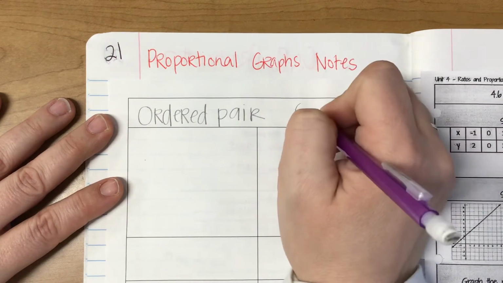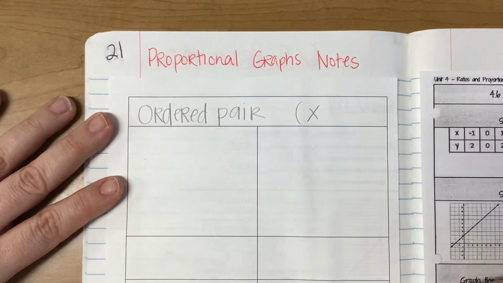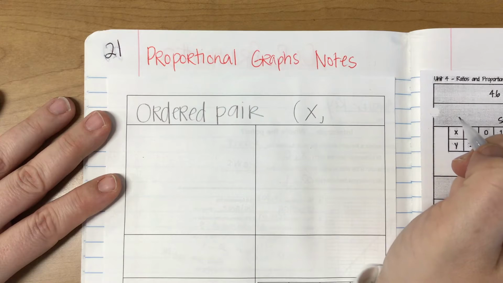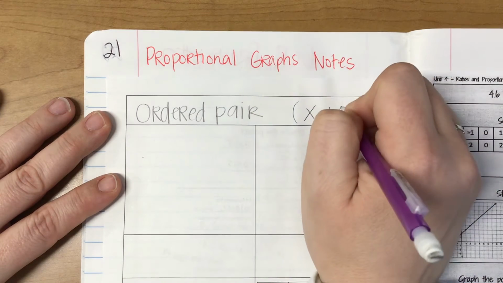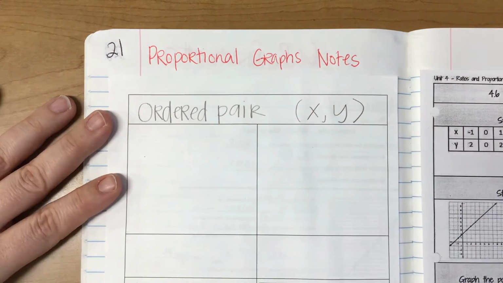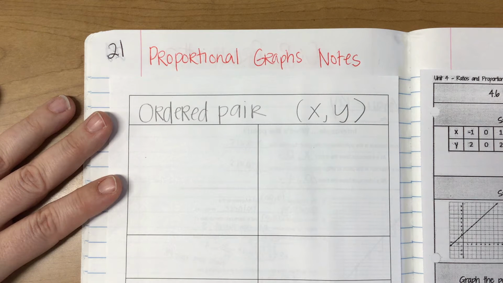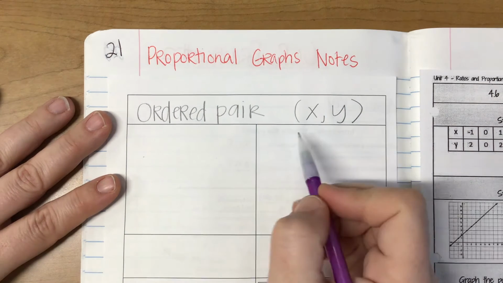An ordered pair, the first number is the x, comma, what comes after it? Y. X, comma, Y. We've seen this before, yes? An ordered pair is called x, comma, y.